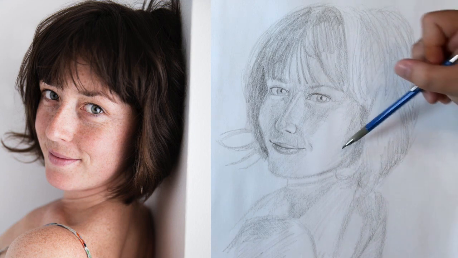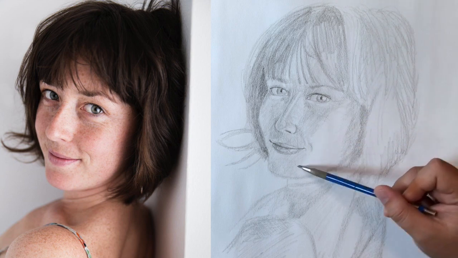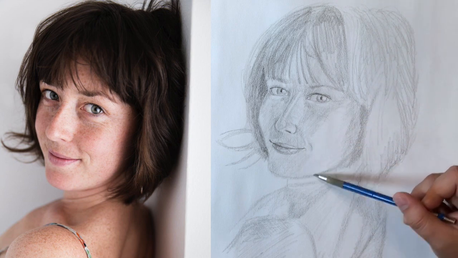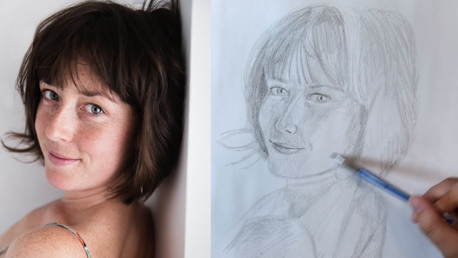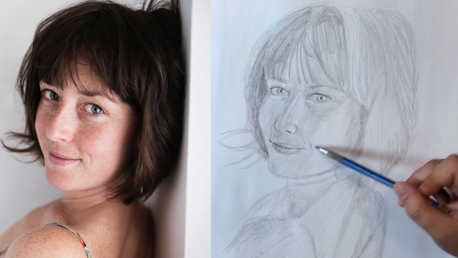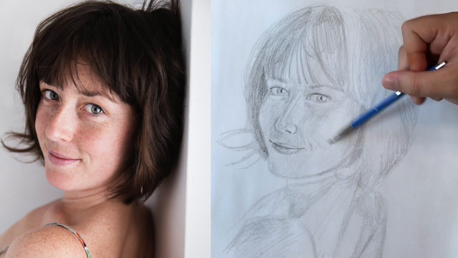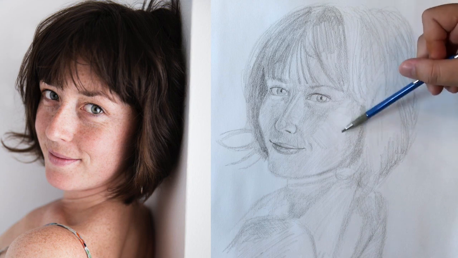Okay, so I'm just thinking about what angle I want to put this at. So this part here could go like that, and then maybe this part here could go like this.